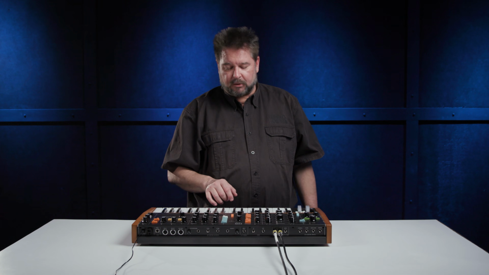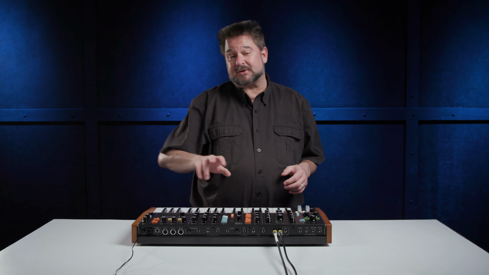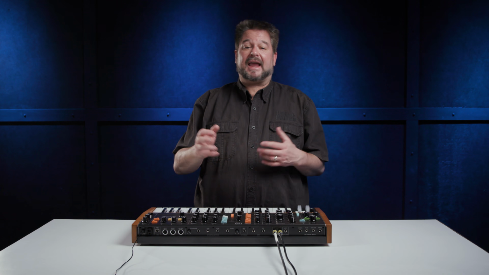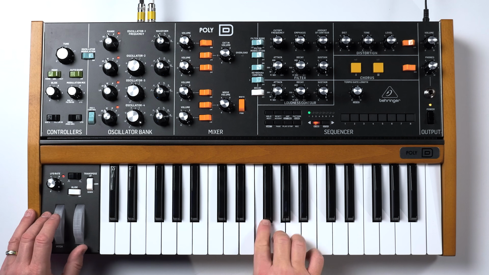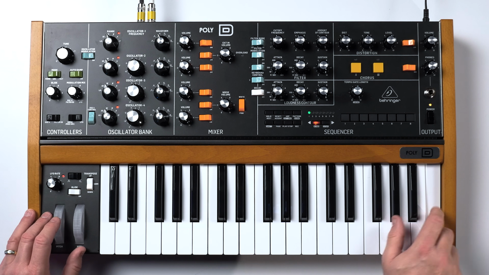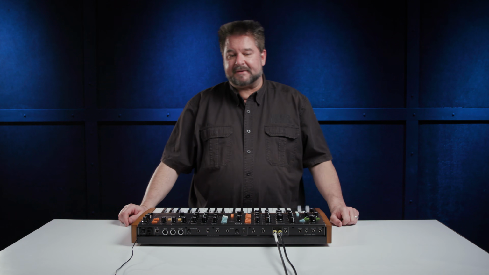I simply can't play a chord. But the cool thing is it lets you riff really quickly because you can't play notes over yourself. So you can get this kind of. So it has its benefits.